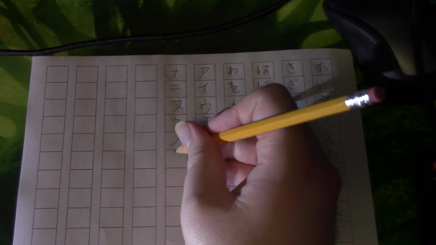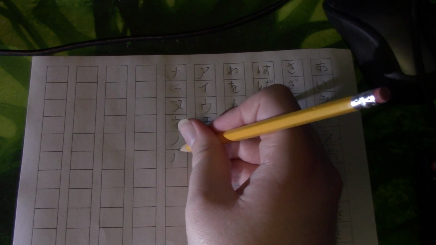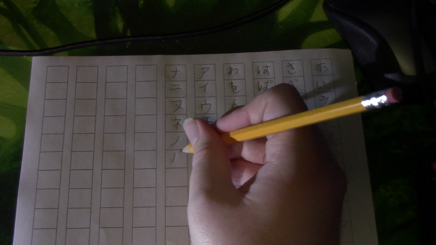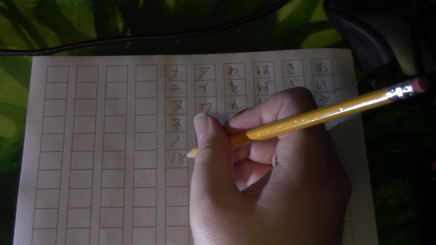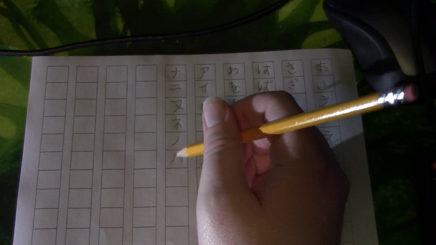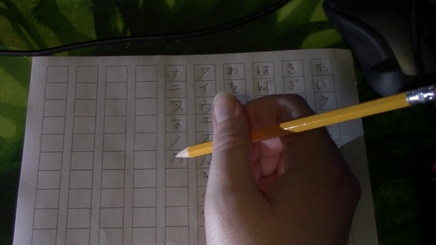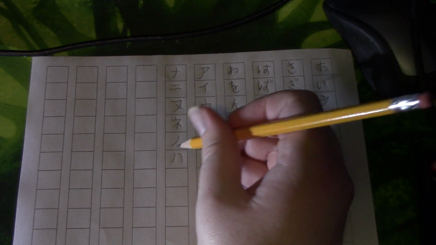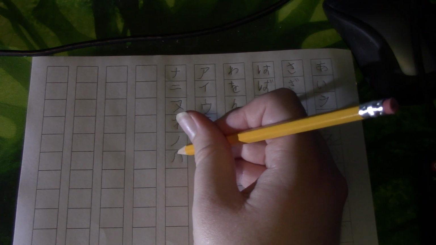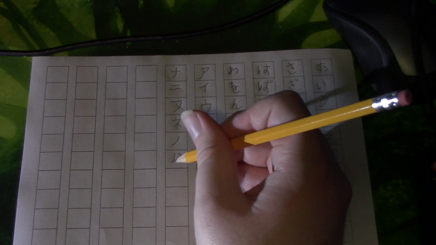Next up is ha, which is just really simple. I've seen it done a few different ways, but I specifically do it like so. You might notice in your chart that both are curved outwards, but the way that I learned it is to actually curve this one inwards a little bit.